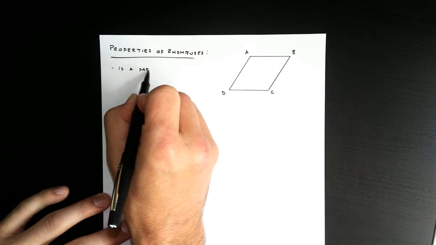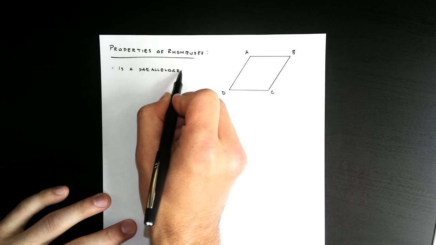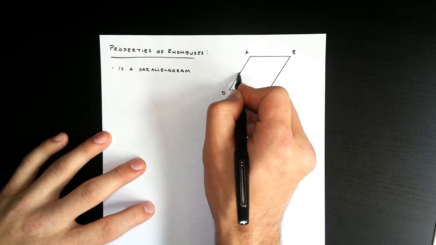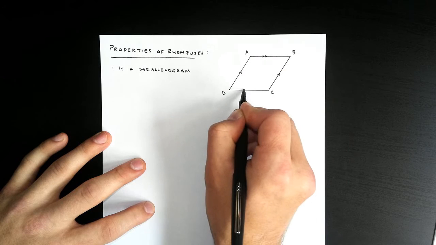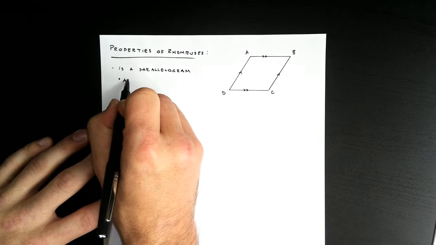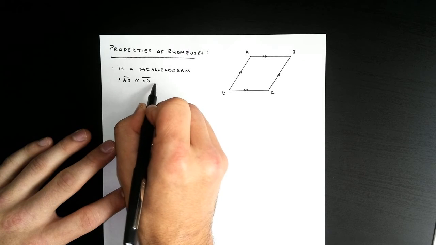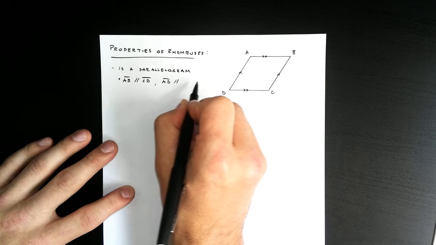So this is a parallelogram. The definition of a parallelogram: the opposite sides are parallel. So we know AB is parallel to CD, and we know the other pair of opposite sides are parallel.